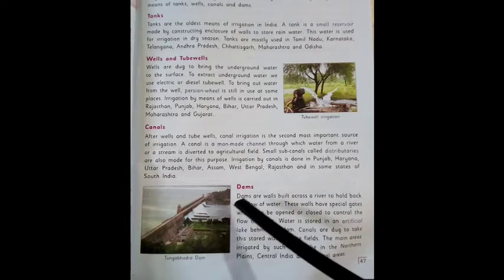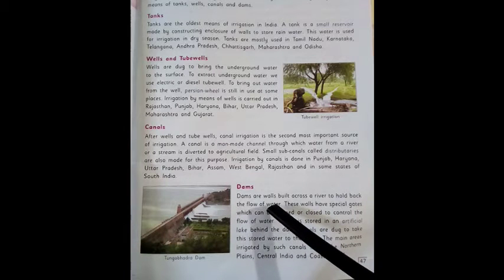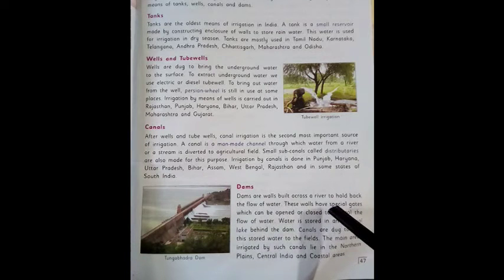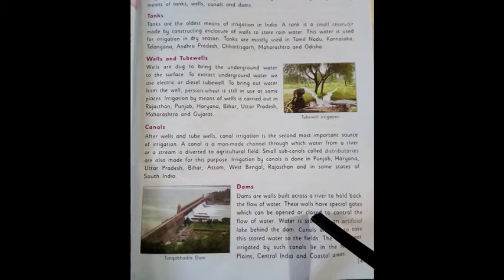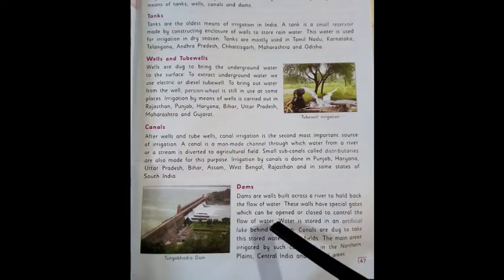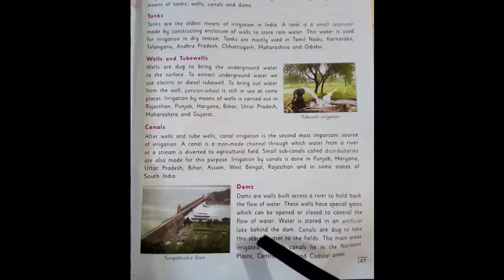Now, dams. Dams are walls built across a river to hold back the flow of water. These walls have special gates which can be opened or closed to control the flow of water. Water is stored in an artificial lake behind the dam. Canals are dug to take this stored water to the fields. The main areas irrigated by such canals lie in northern plains, central India, and coastal areas.